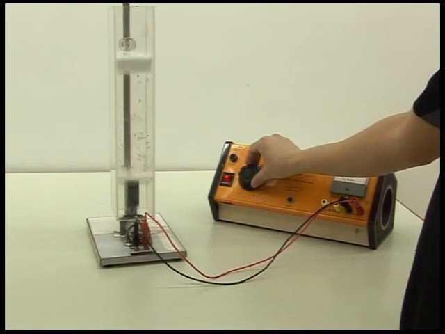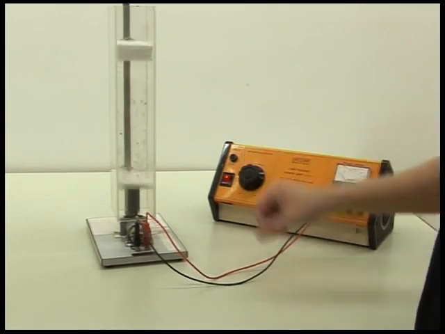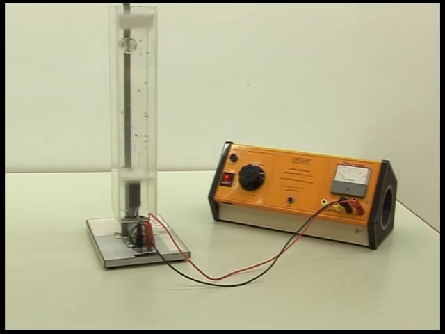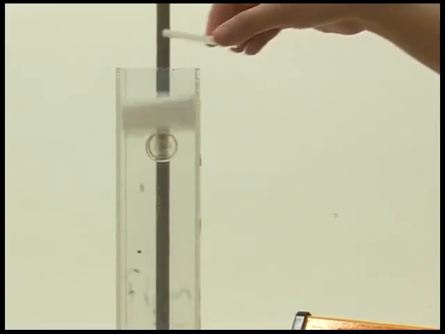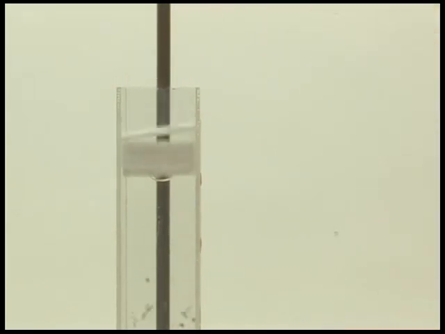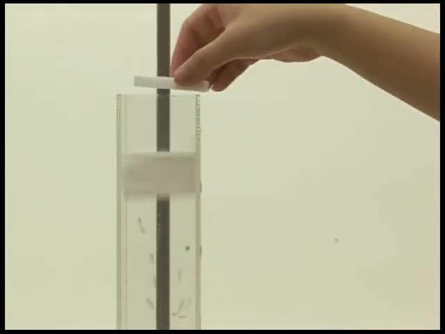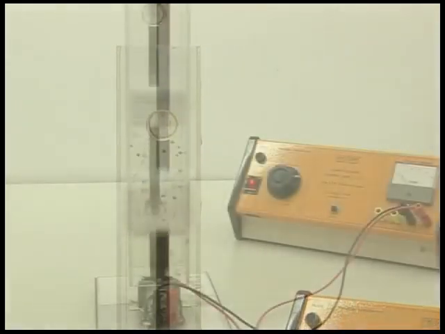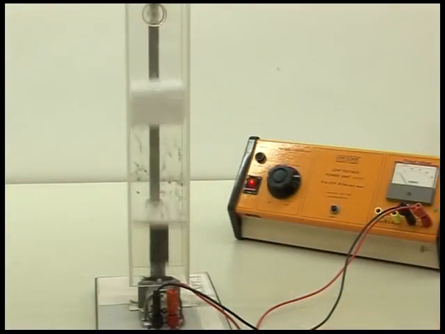You can see that the piston is raised. What does it mean? If we add some polystyrene plates onto the piston, the height of the piston drops. What does it mean?